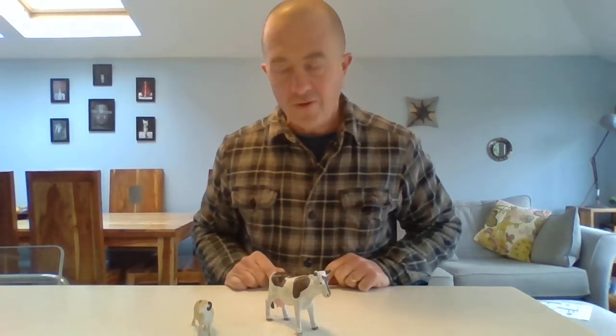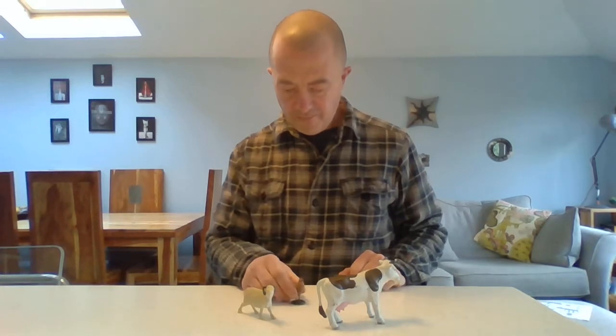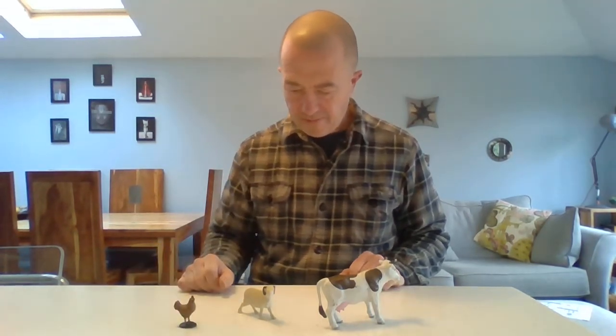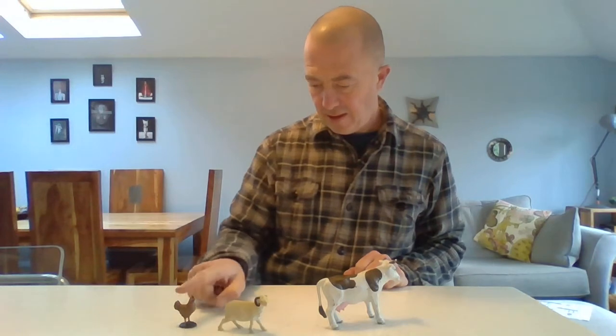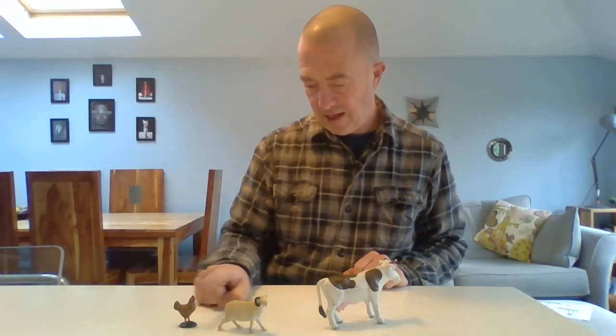Now if we have more than two things to compare, here we go. Come back. Okay, here comes our hen. So now we have, let's count how many animals. 1, 2, 3. 1, 2, 3 animals. If we were to put them into size order, we could put the shortest here. And let's have a compare. The sheep is taller than the hen, so that one will go there.